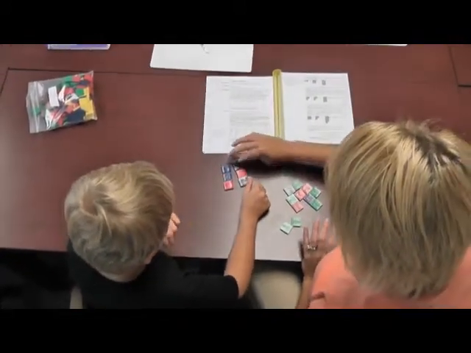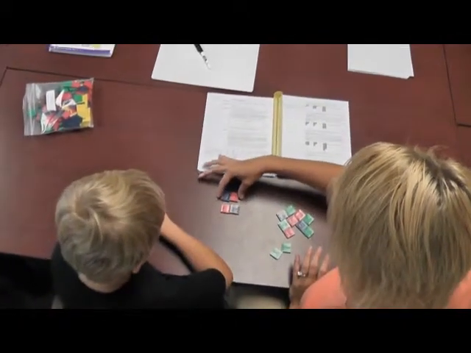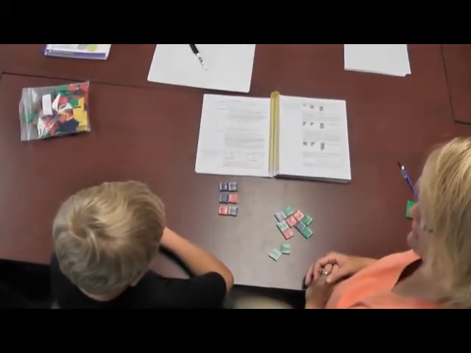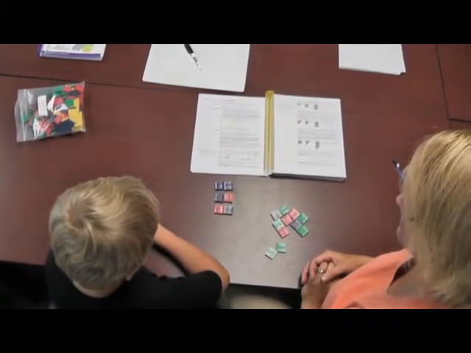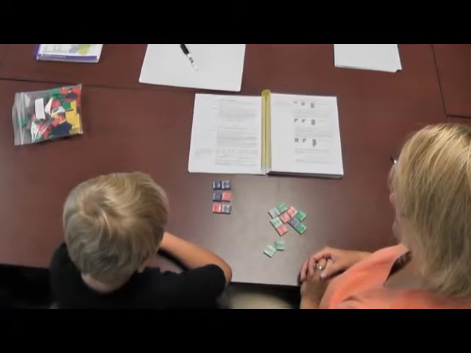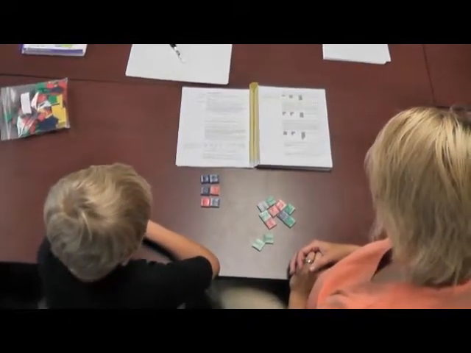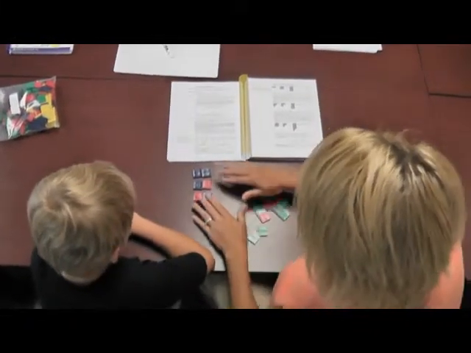Okay, so you have these 2, and these 2, and these 2. Now do you have an even or an odd? Even. Right, so you had 2 odd numbers, and what happens when you put an odd number and an odd number together? It equals an even number. Good job.